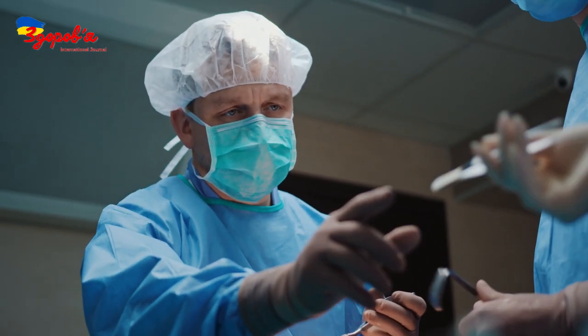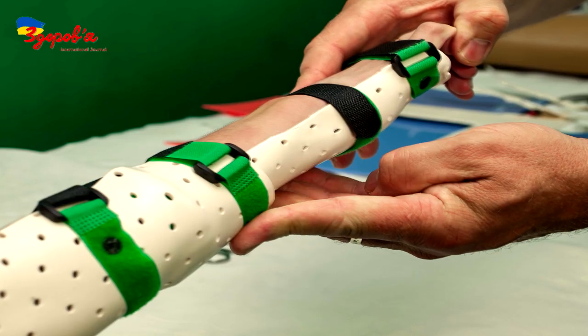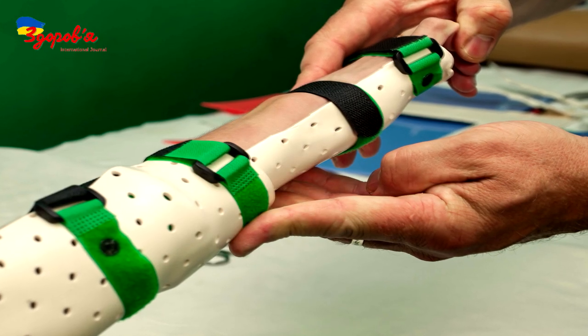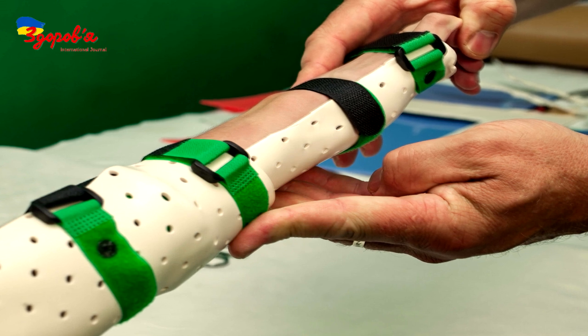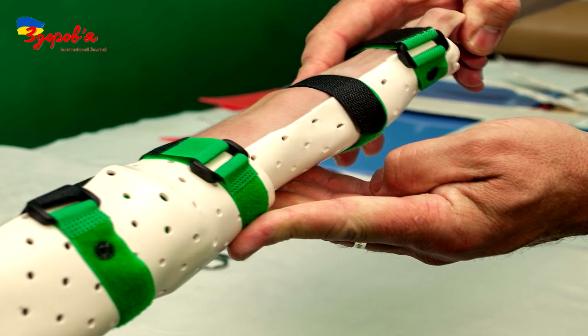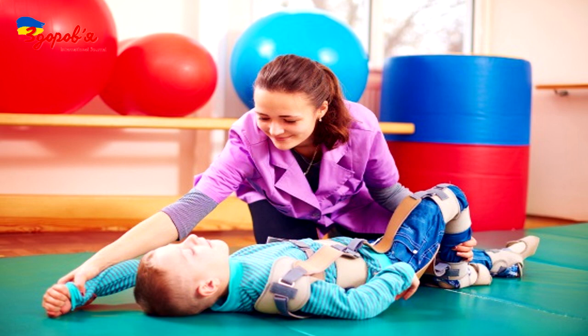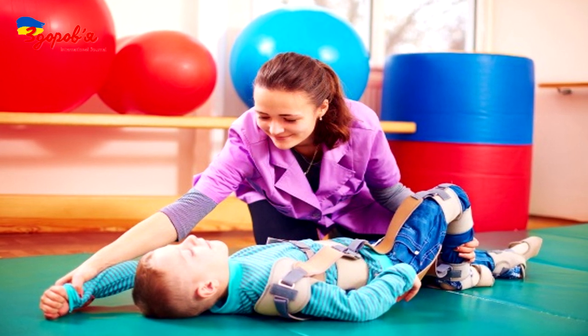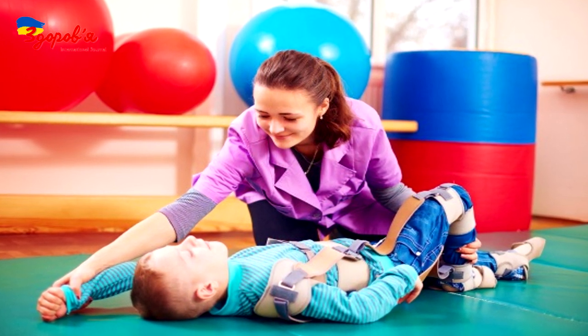A mandatory condition for a positive stable result is the use of orthotics and physical rehabilitation treatment in the form of stretching. Verticalization in the postoperative period to prevent recurrence of contractures and quick and more complete recovery of the patient.